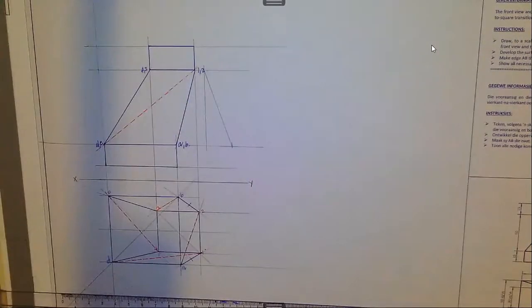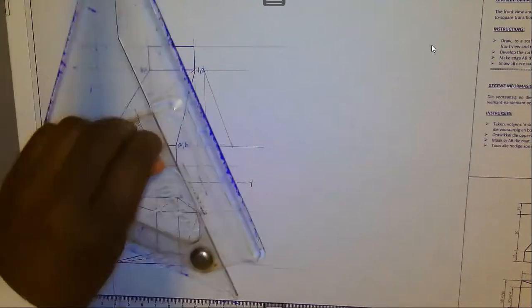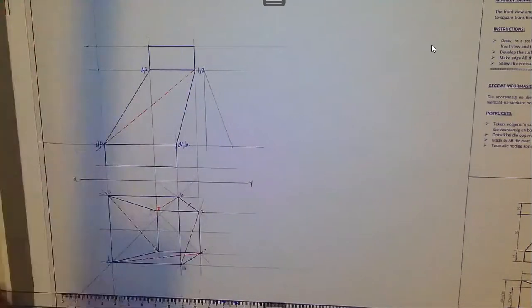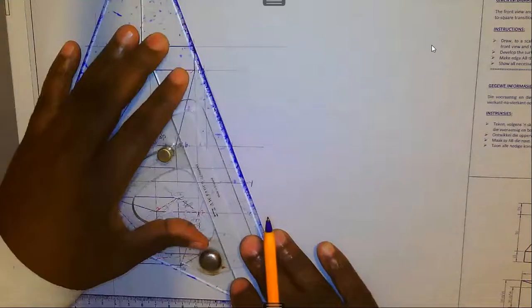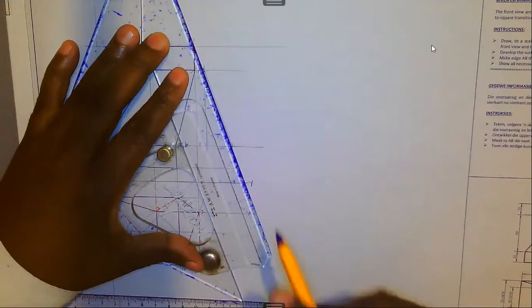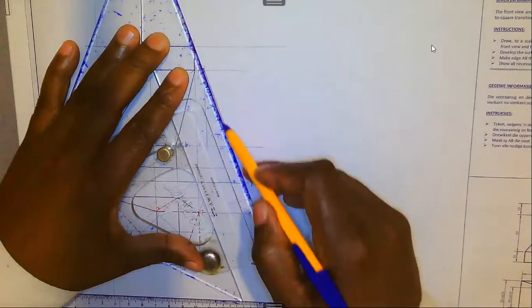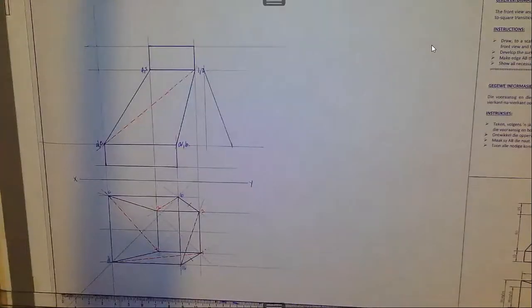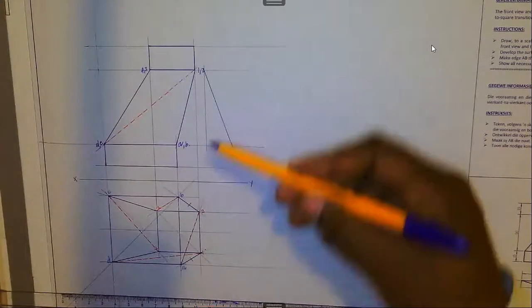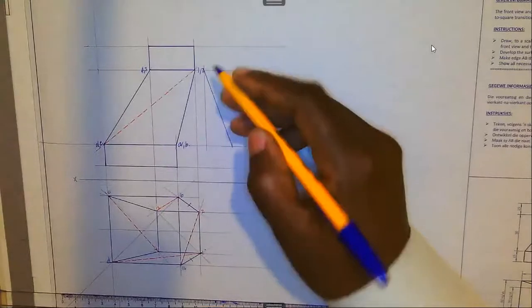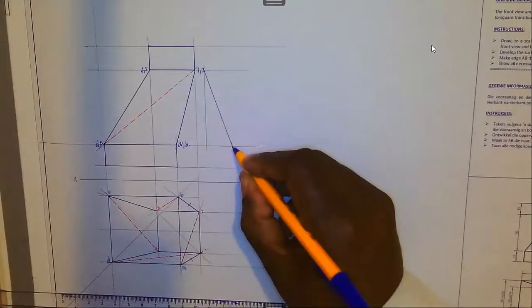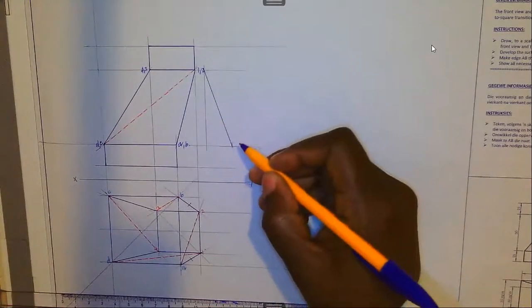I can also, again, make use of this one using a different color. Maybe let me use a pen. Like that, okay? So I would say this is point 1. This is point A, which can also be point B, okay?